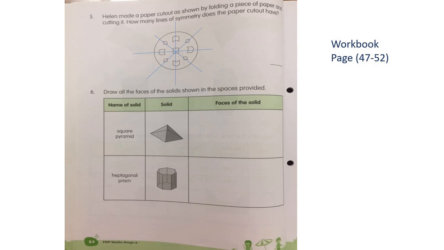Now we need to draw all the faces. What faces can you find in these solids? You can write it in the space provided. So the first one is a square pyramid. You can find 4 triangles and 1 square, as you can see here.